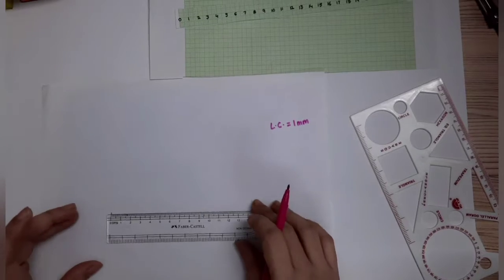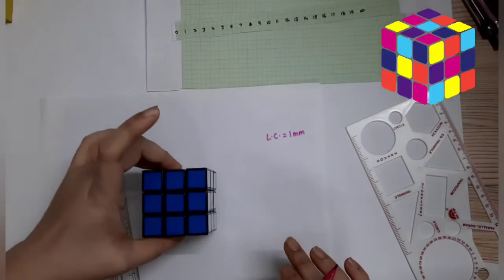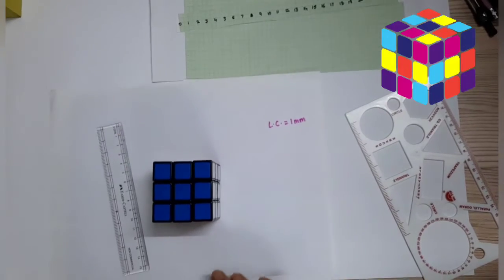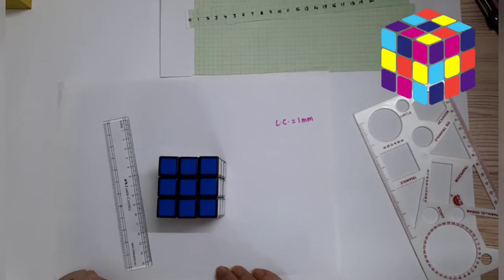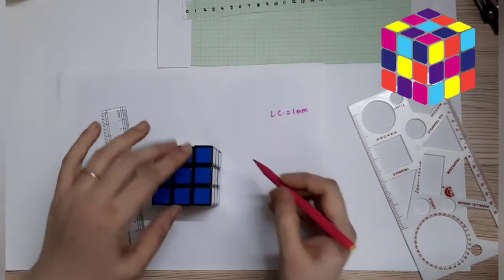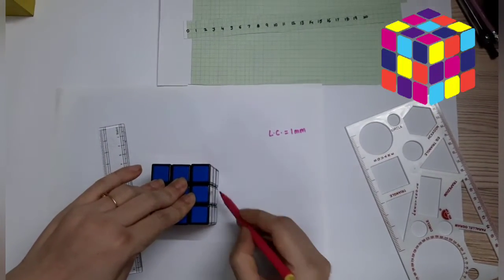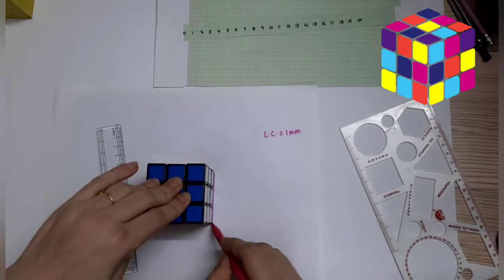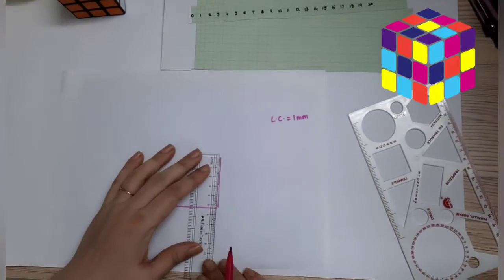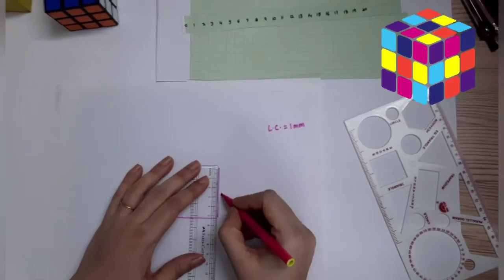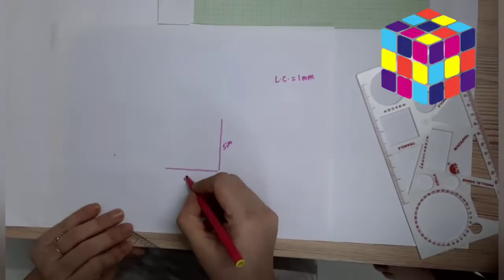Now I told you the application of this. Suppose I have this Rubik's cube, known to you, and I want to find out the area of this Rubik's cube in 2D form. First, I would like to measure the length and breadth of this cube. I have drawn the outline. Now if I measure it, it is approximately 5 centimeter length and 5 centimeter breadth.